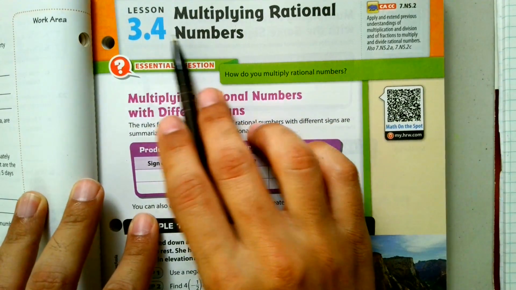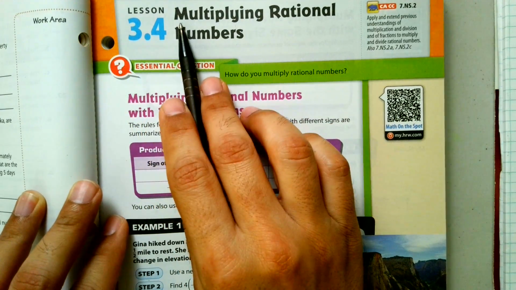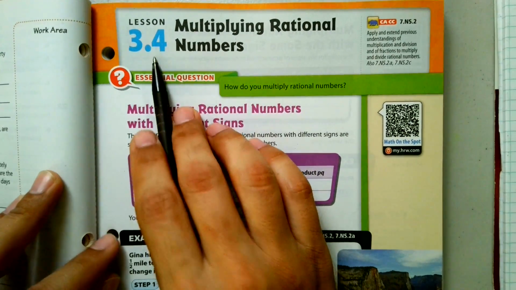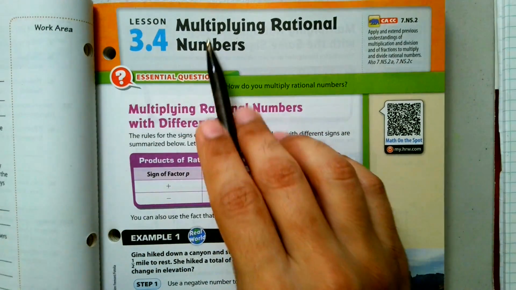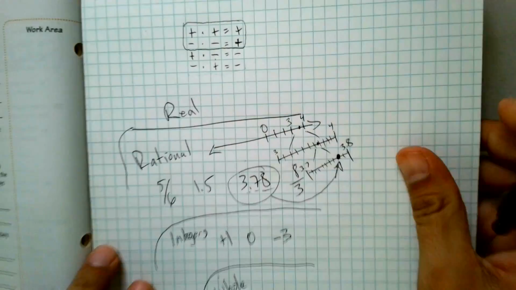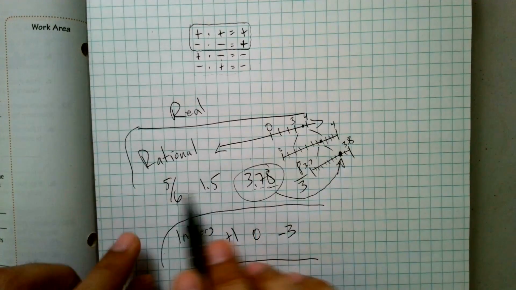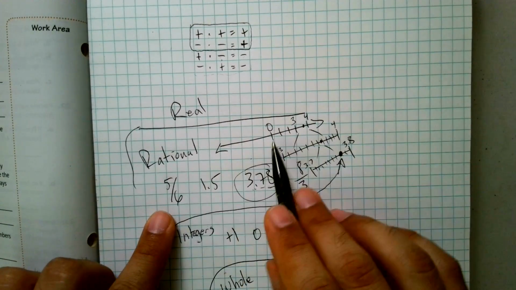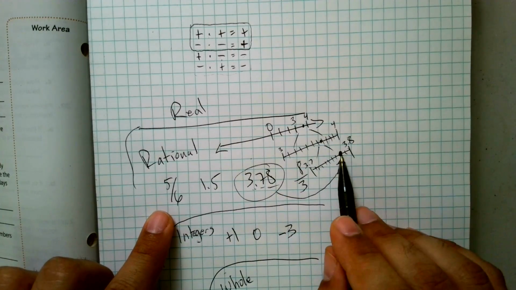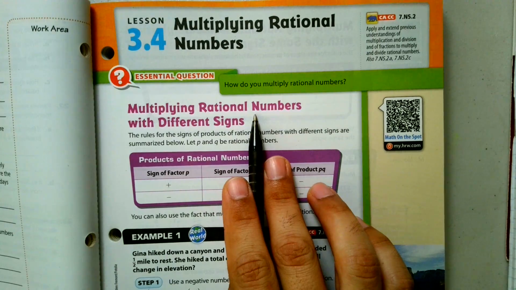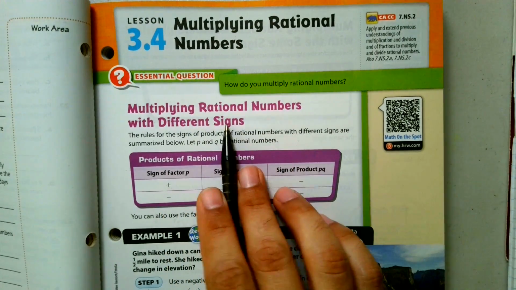Now in Chapter 3, Section 4, Lesson 4, we're talking about multiplying rational numbers, where the last lesson was subtraction and the lesson before that was addition. Now we're talking about multiplying rational numbers. And again, rational numbers are fractions, they're decimals, any number, terminating decimals, any number that can be specifically located on a number line. So what they're going to be talking about here is multiplying rational numbers with different signs.